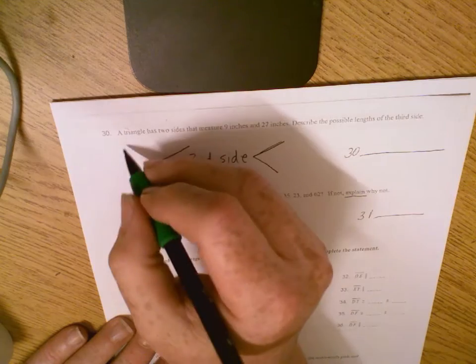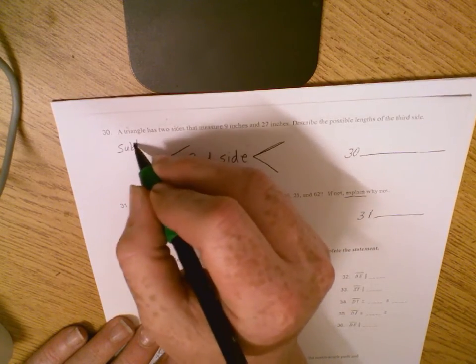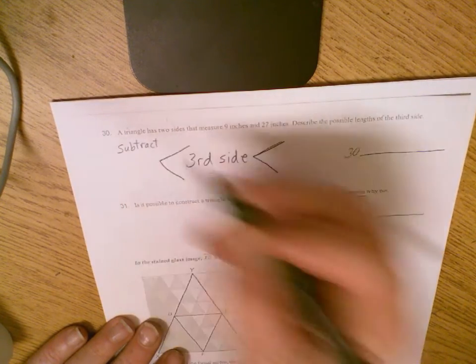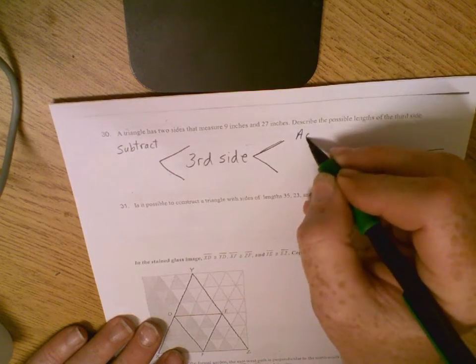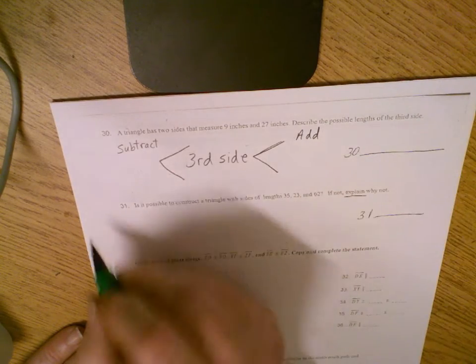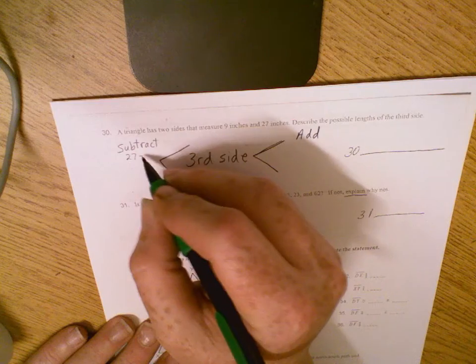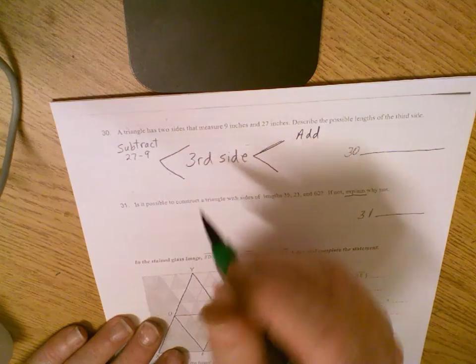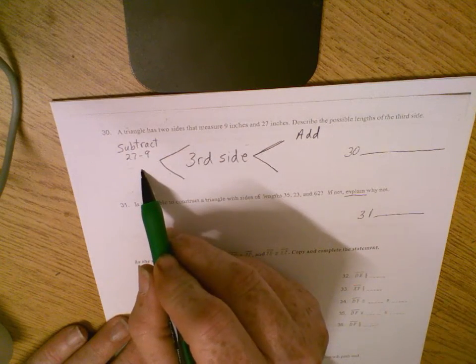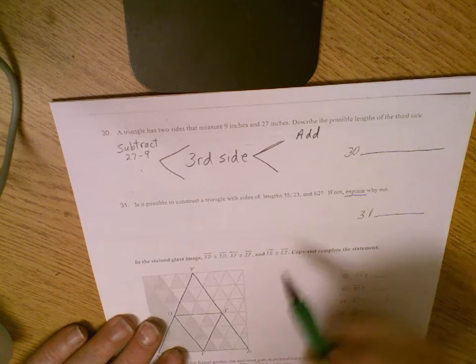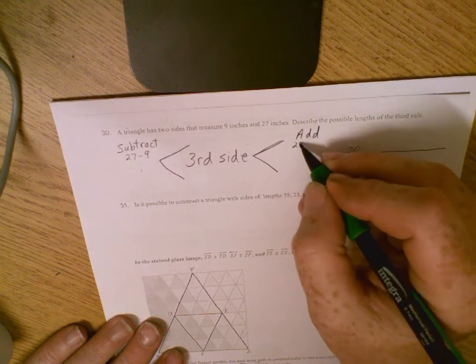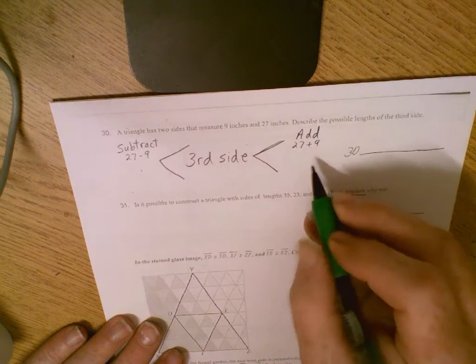To find this side over here, we subtract the two sides that they give us. Over here, we add the two sides that they give us. The two sides they give us are 27 and 9, so 27 minus 9. That's going to give you the lowest it could be. Over here, we add 27 plus 9. That's going to give you the highest.